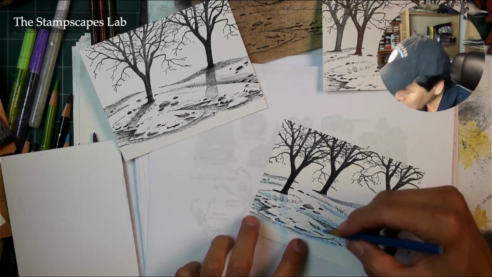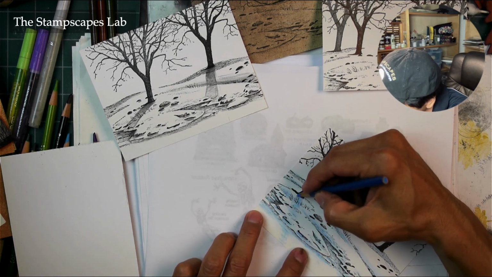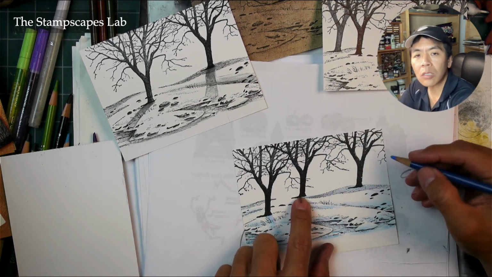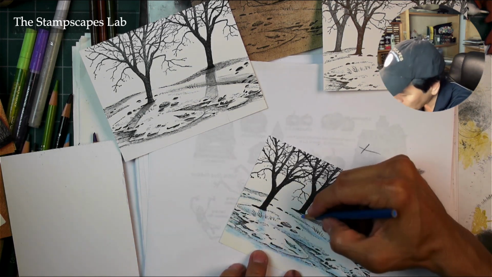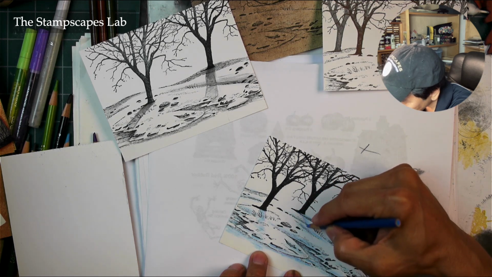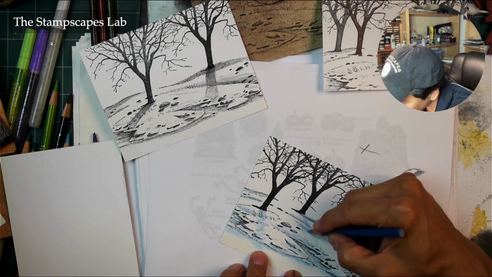It doesn't really look like anything right now because it's the only shadow we've created. Okay, now here's the other one. Let me try to angle it a little bit like this. See this? That's another angle there.